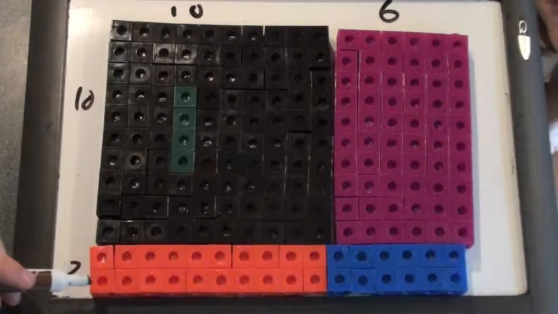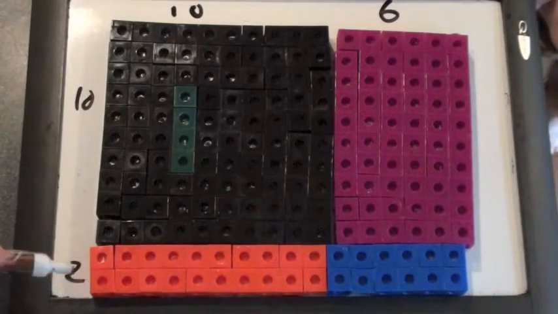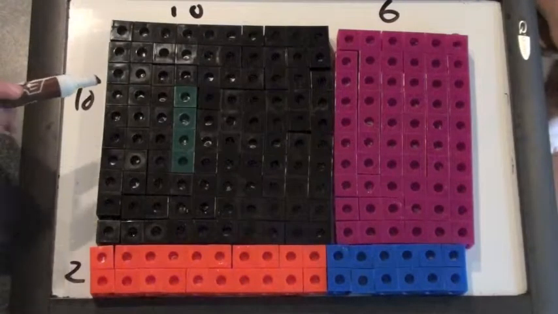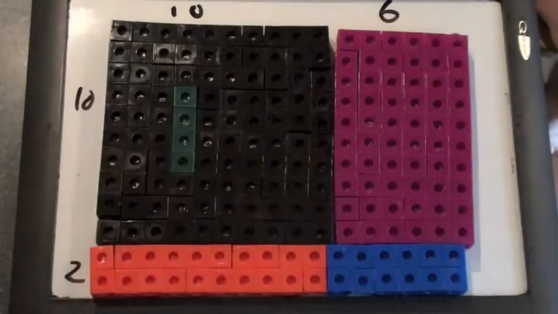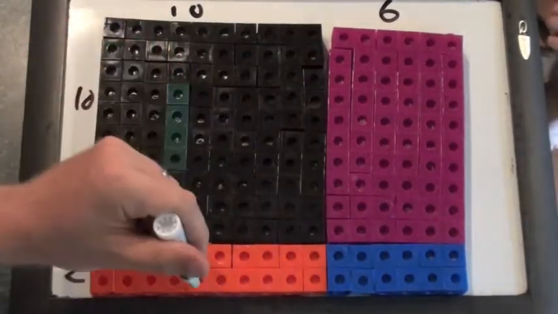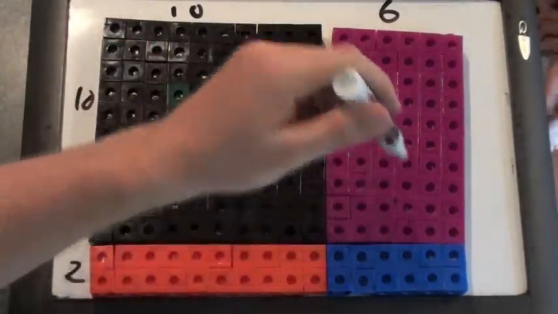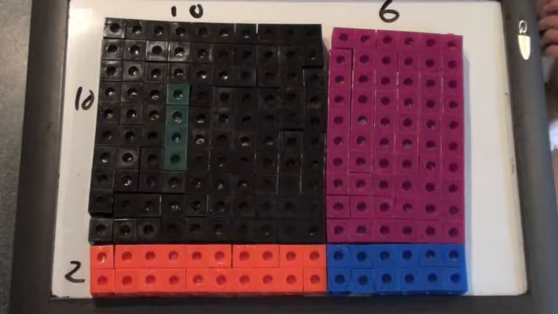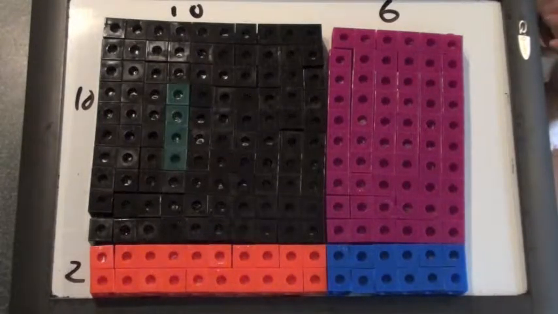That's the 10 times 2. What's this one here? That is the 10 times 6. And then also, what's this? 2 times 6. Okay. So here's 100 plus 20 plus 60 plus 12. So how many blocks do we have there? 192. Okay, so that's a really nice geometric way to see things.